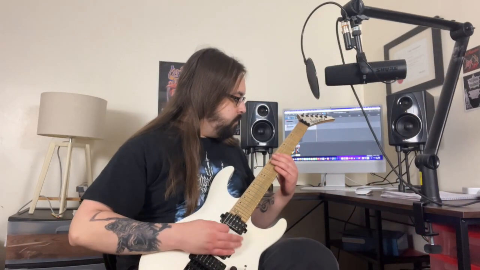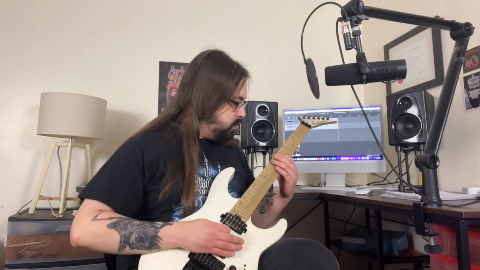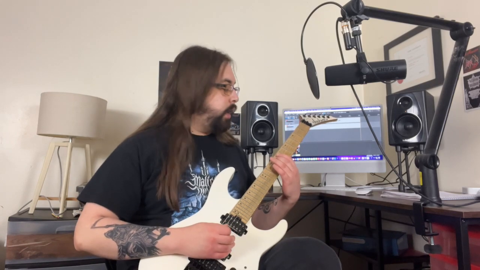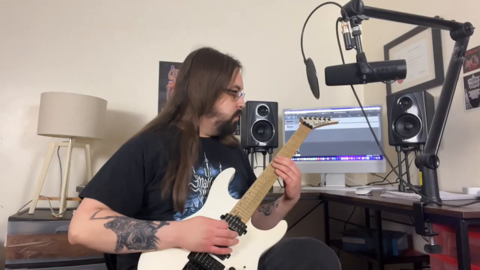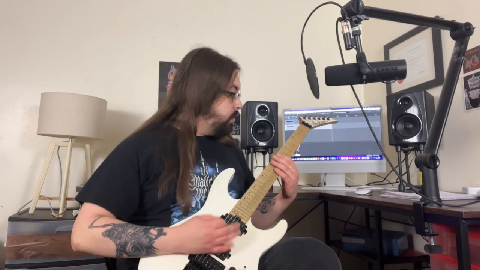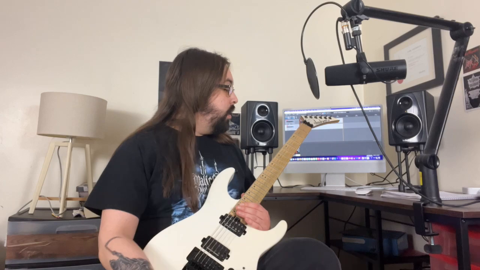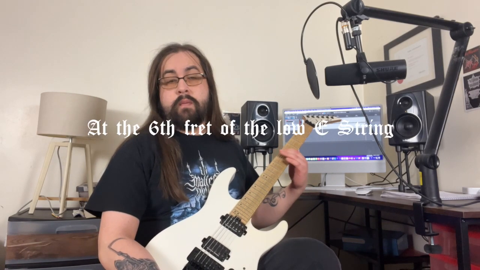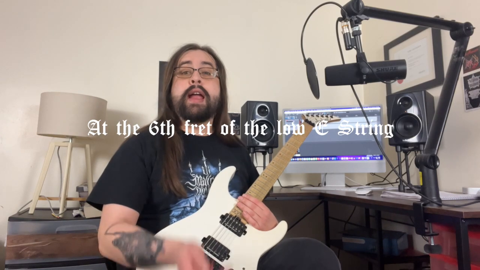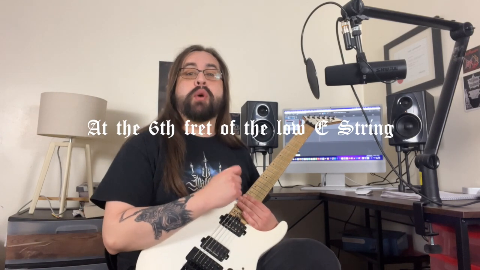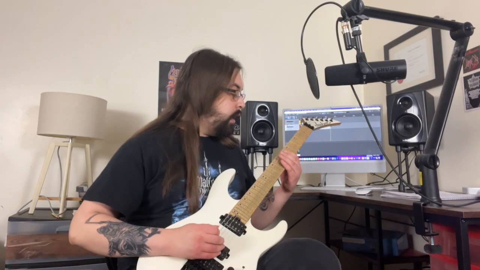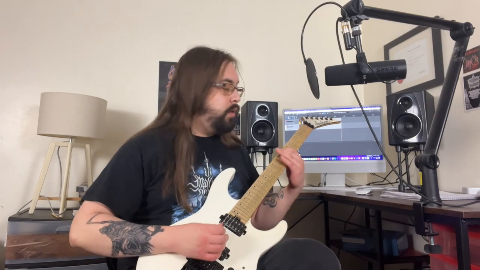So we got 2 chugs on the low E string, then this really quick trill between E and F. Then 2 more chugs on the low E string. Then we're landing on this A sharp note, which is going to be a tritone in comparison to the tonal center of E. So A sharp.